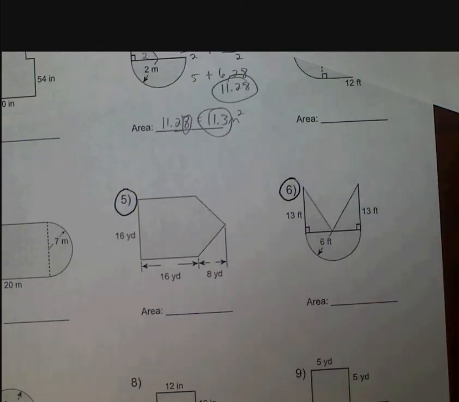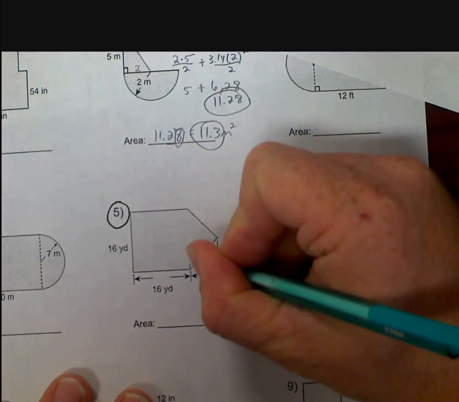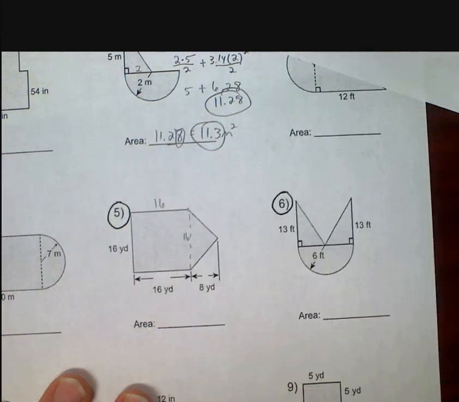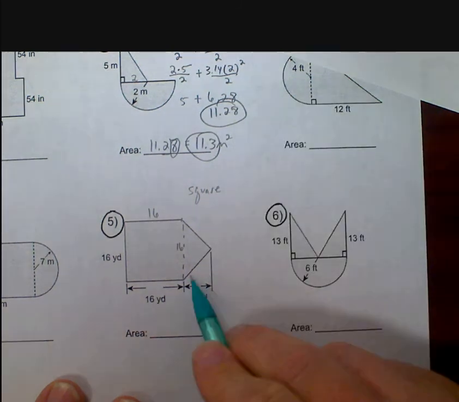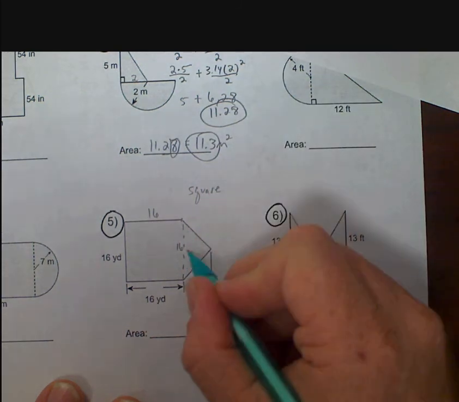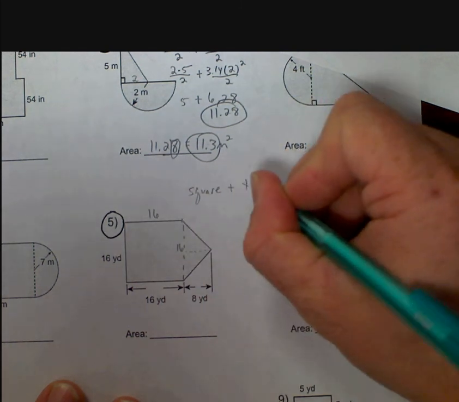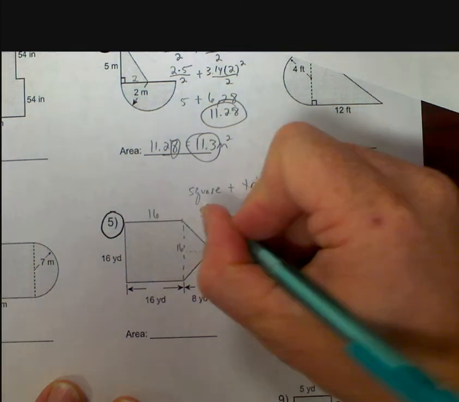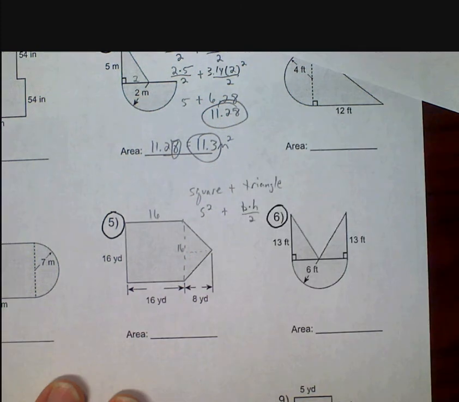On number 5, the two shapes that we have, this is 16, this is 16. So if I draw a dotted line on the inside, this is 16, this is 16. So I know that I have a square and I have a triangle. So square plus triangle. My square is s squared. Once again, my triangle is base times height divided by 2.